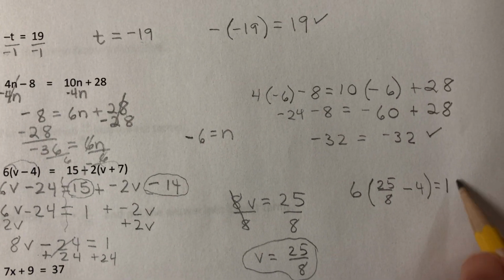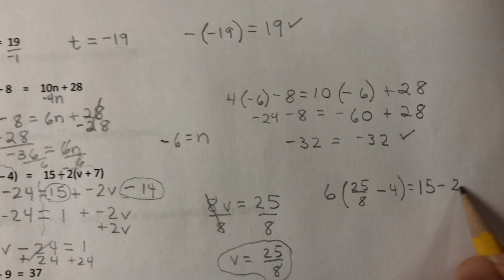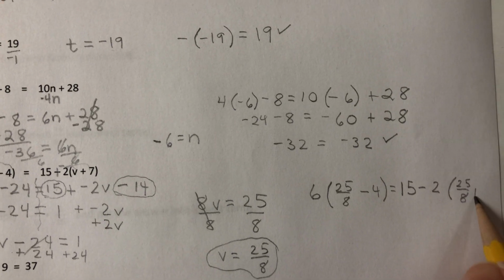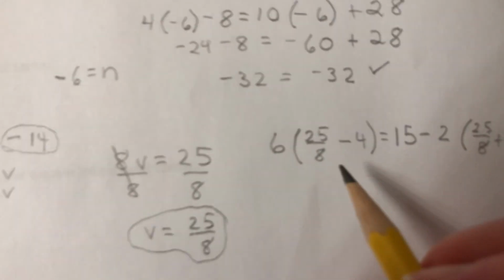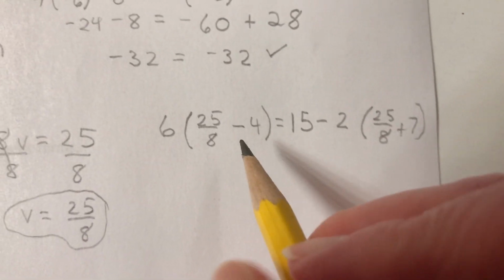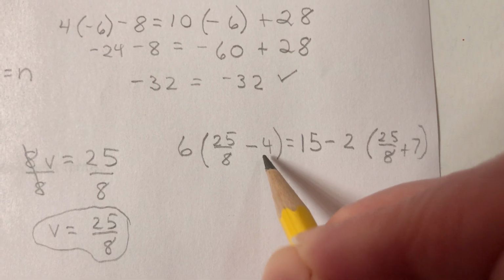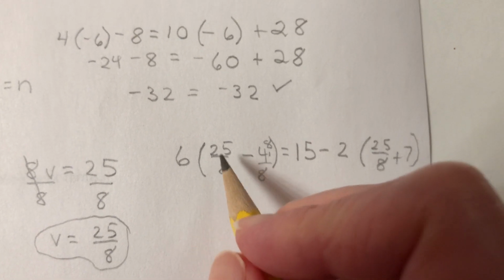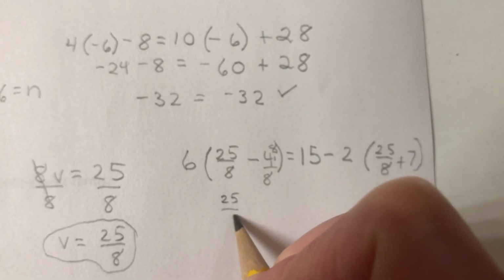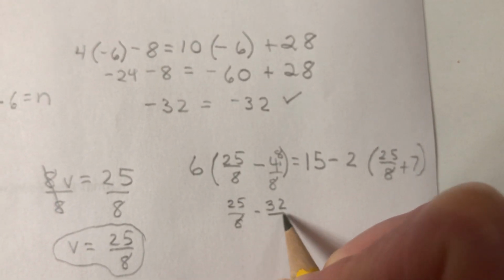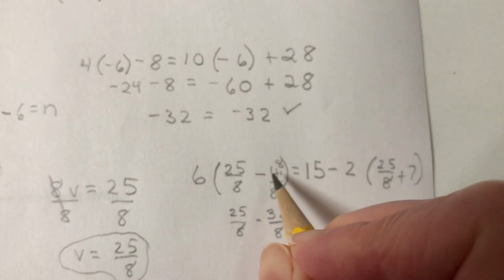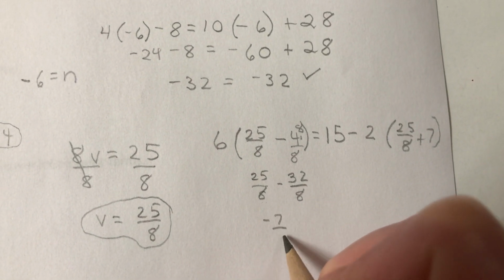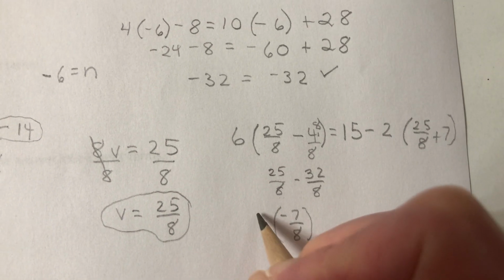So I rewrite the equation, plugging in 25/8 where the v is: 25/8 plus 7. All right, then when I have subtraction of fractions, I need to get a like denominator. So I'm going to multiply top and bottom by 8. So this becomes 25/8 minus 32/8. So 32/8 is equivalent to 4. Then this becomes negative 7/8.